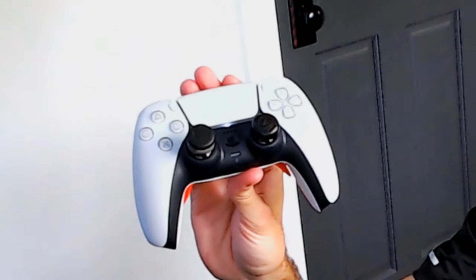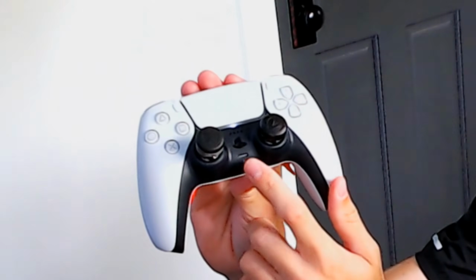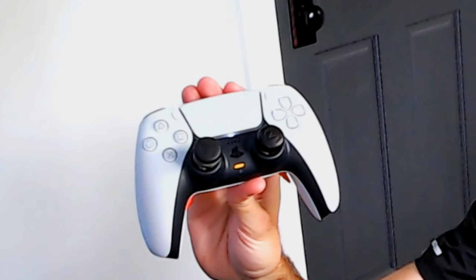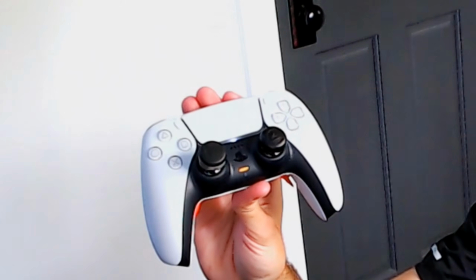So you can easily mute this microphone by pressing the mute button on your controller. If you press it once, it will mute the microphone. If you hold this down, it will mute the microphone plus the audio.